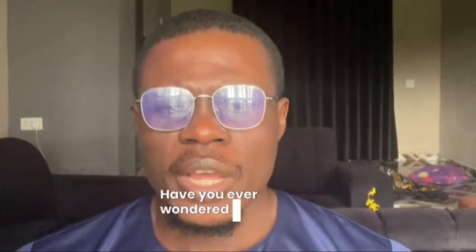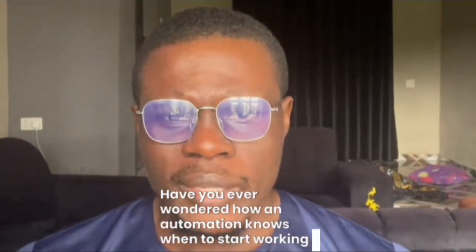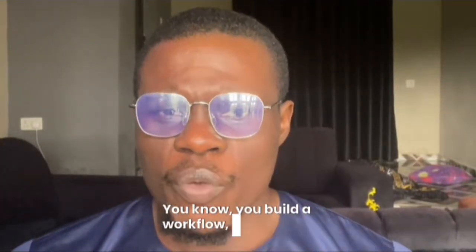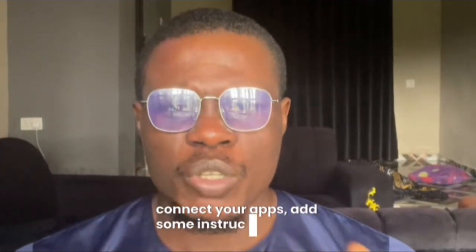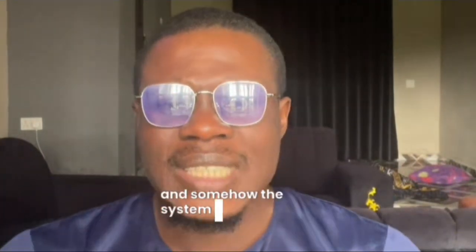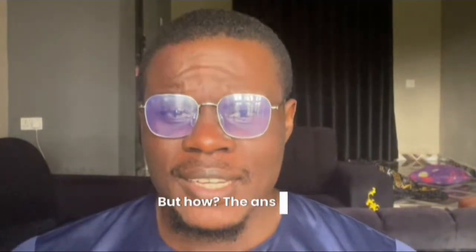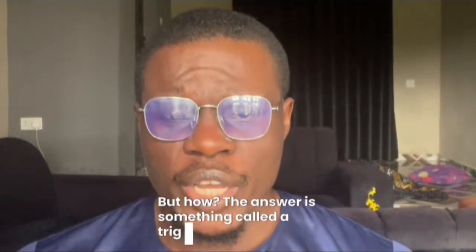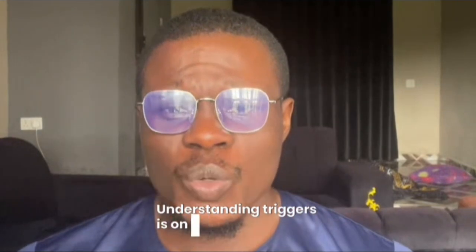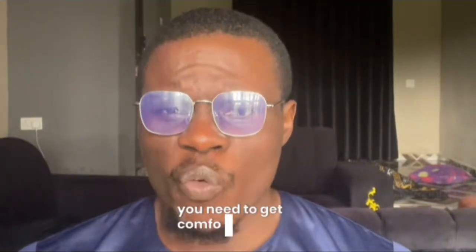Have you ever wondered how an automation knows when to start working? You build a workflow, connect your apps, add some instructions, and somehow the system knows exactly when it's supposed to run. But how? The answer is something called a trigger. Understanding triggers is one of the first things you need to get comfortable with.